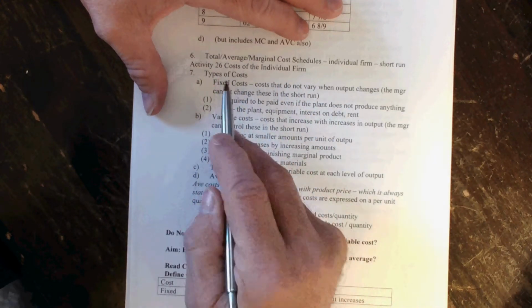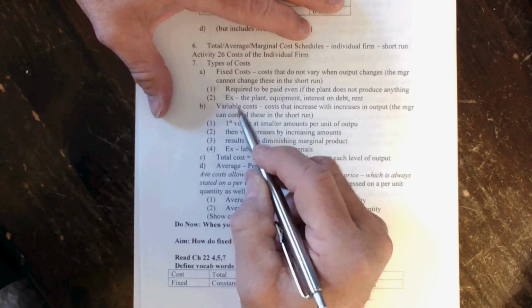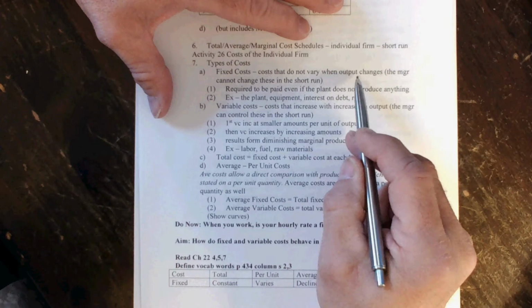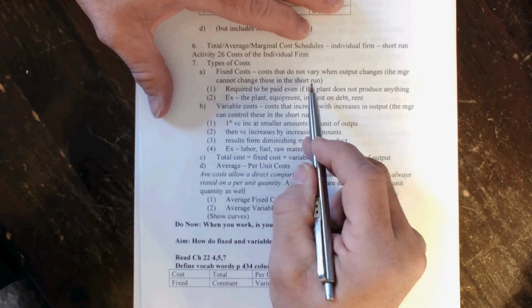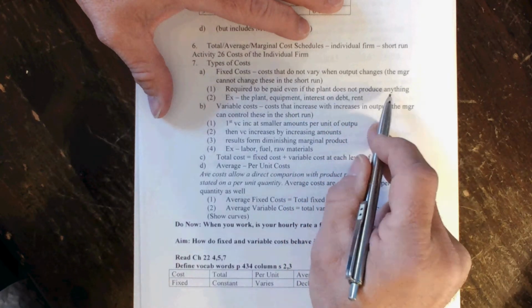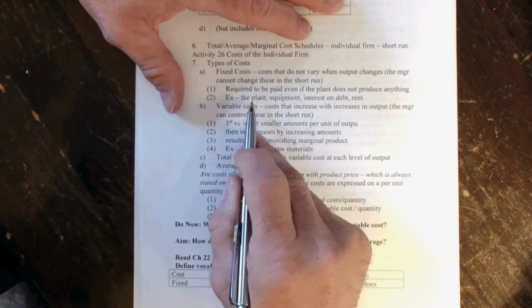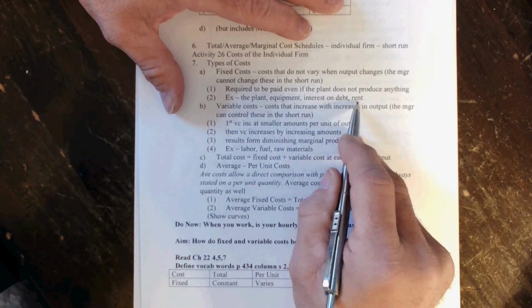Total cost is the summation of fixed and variable cost. Fixed costs are costs that don't vary with changes in output. They can't be changed in the short run. They're required to be paid even if the plant doesn't produce anything. Zero input, and you still have to pay these costs. It's the cost of the plant, for example, equipment and interest on debt or rent.